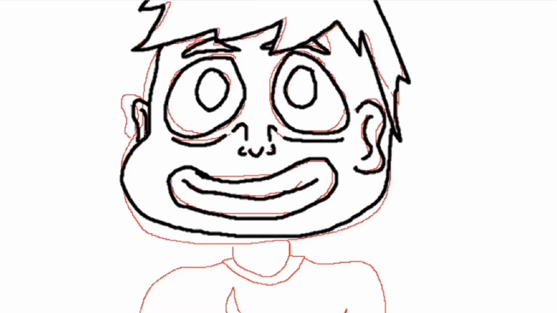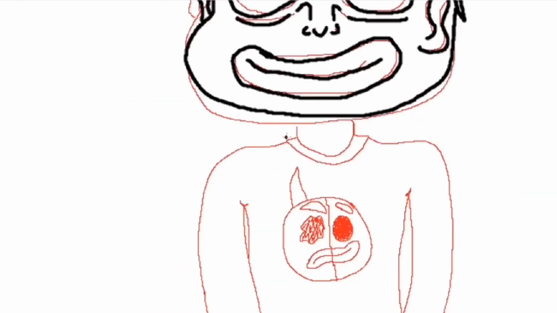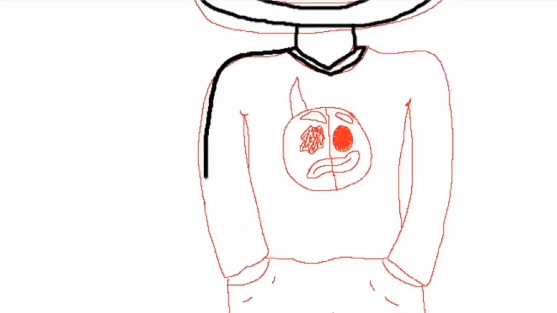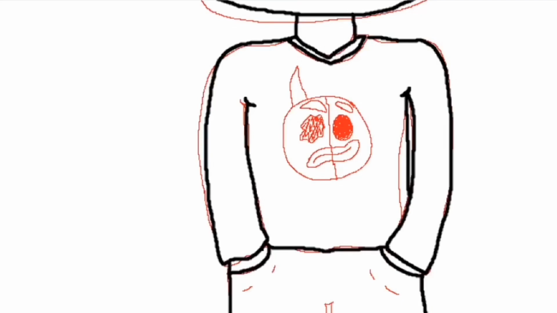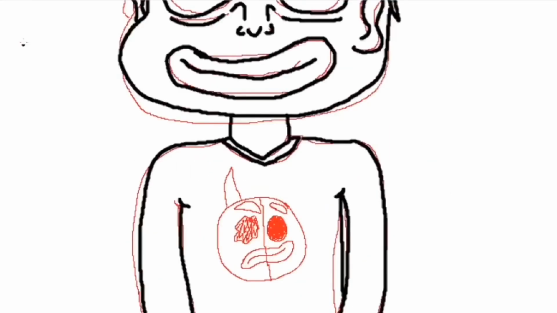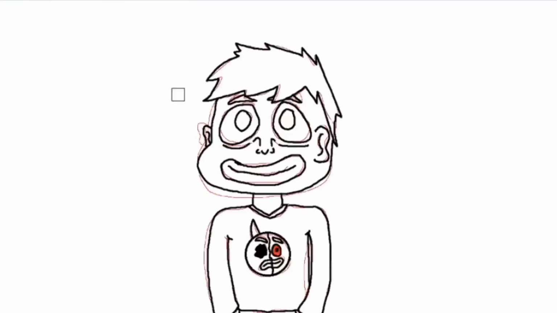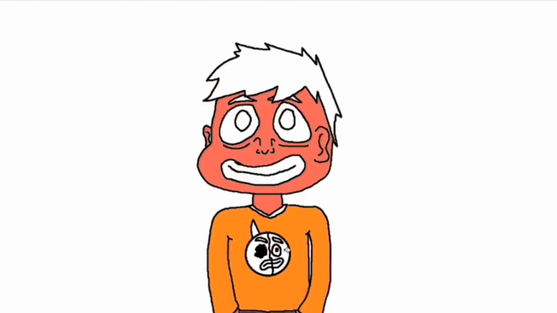But here, I'm almost done inking the face, so we're gonna move on to the body now. When making these characters, I normally would just use free drawing, but some of the time I would try to use objects. As you can see there for the face, I kind of used a circle. Let's erase all of that background, and let's start putting color into these characters.